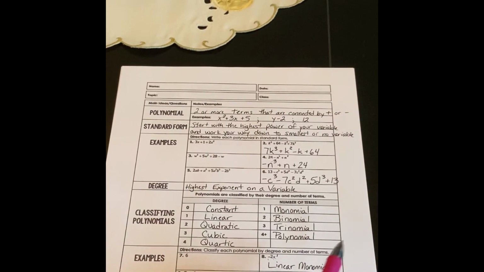For number 10, I see the highest power is 2, so that's a degree of 2, which makes it quadratic. And if I count my terms, 1, 2, 3, that makes it a trinomial.